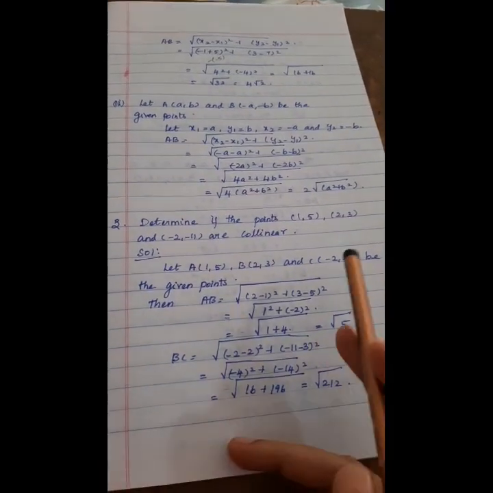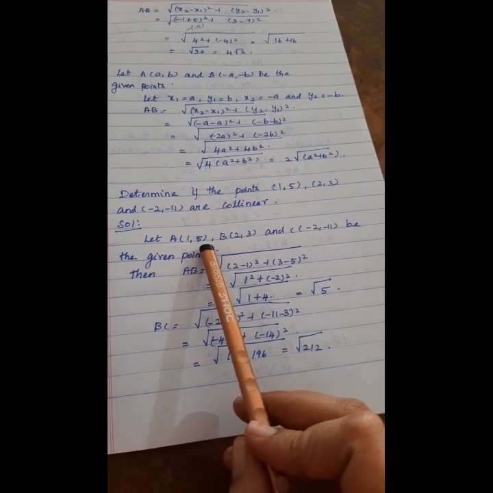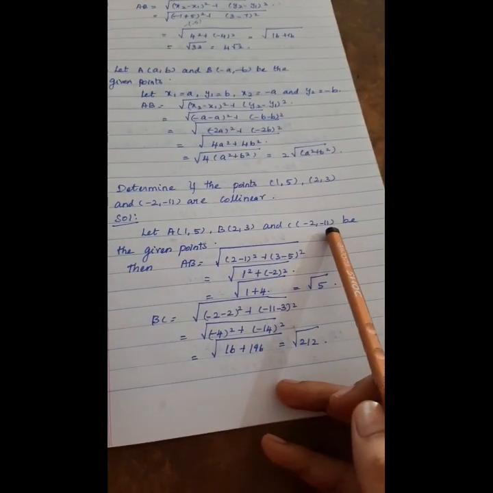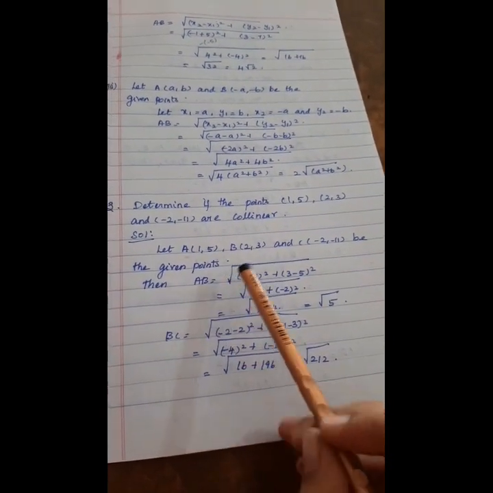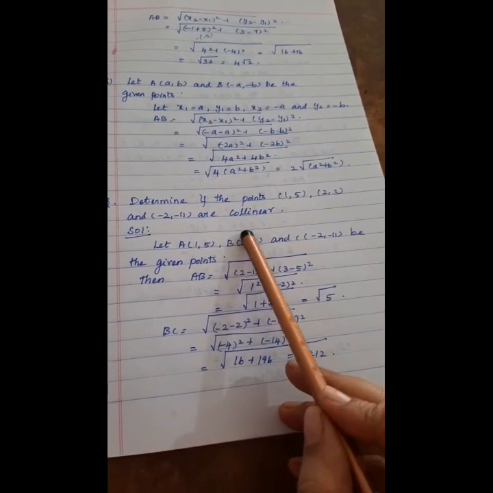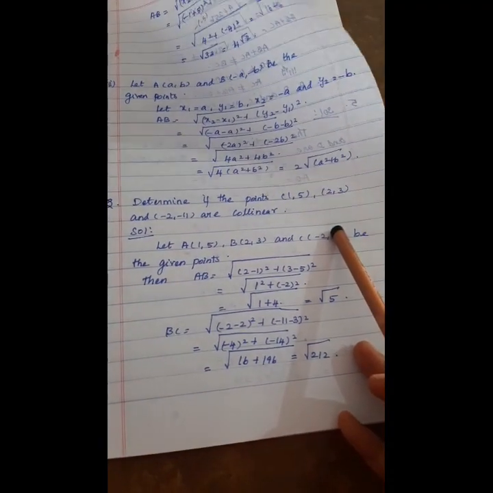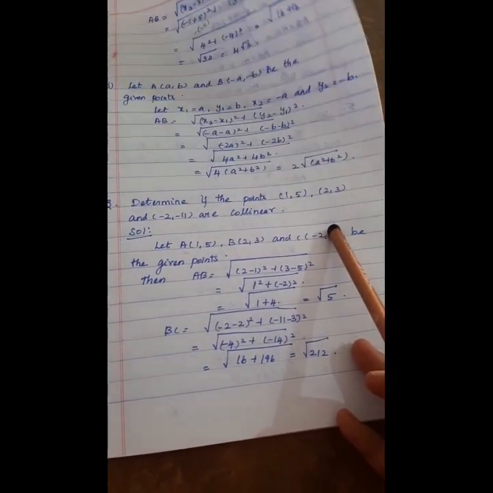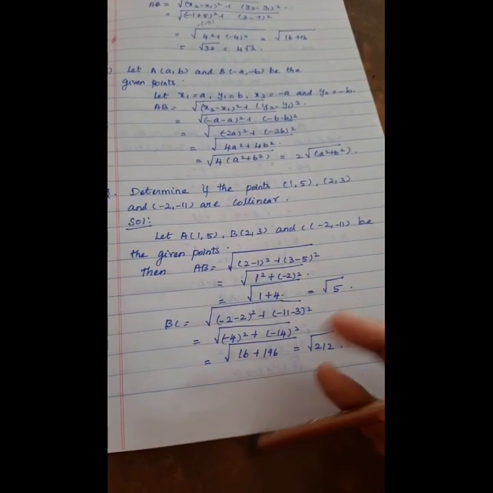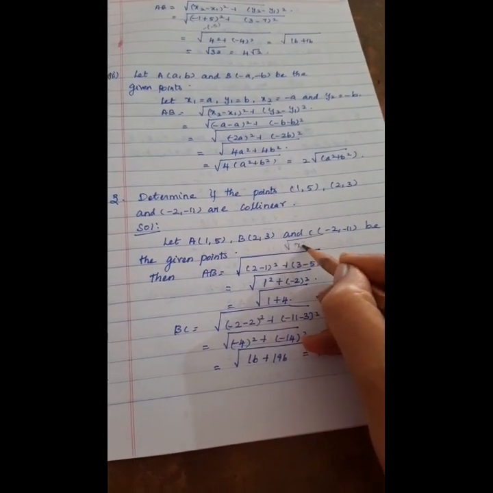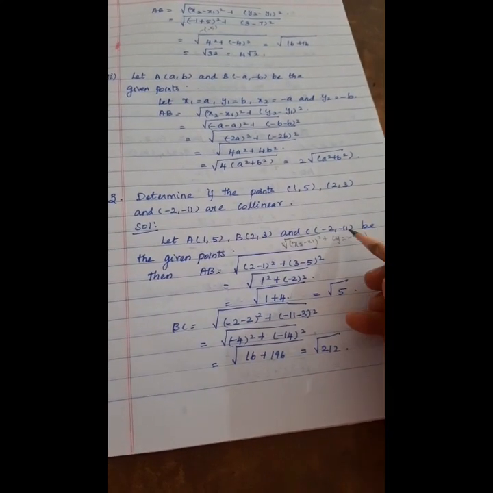So how are we going to prove whether it is collinear or not? I have taken the points A as (1, 5), B as (2, 3) and C as (-2, -11). Now I'm finding the distance AB first, then BC, and then AC, the distance between each pair of coordinates. I'm starting with AB. The formula is root of (x2 minus x1) the whole square plus (y2 minus y1) the whole square.